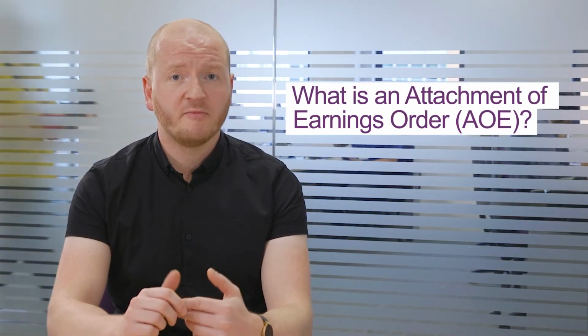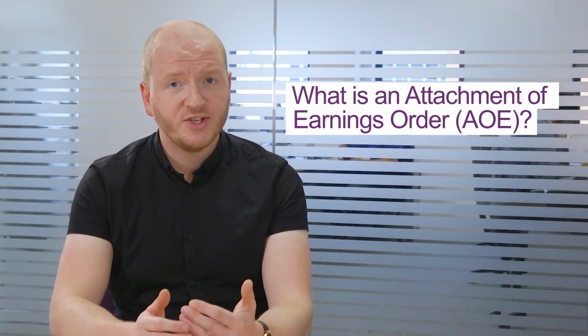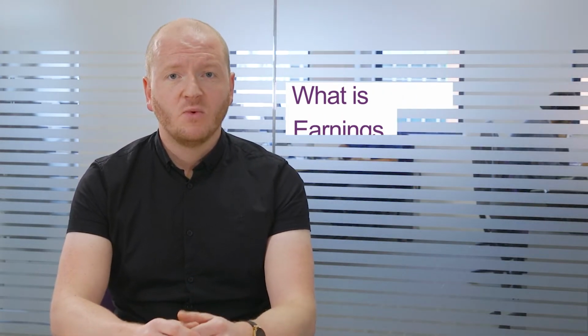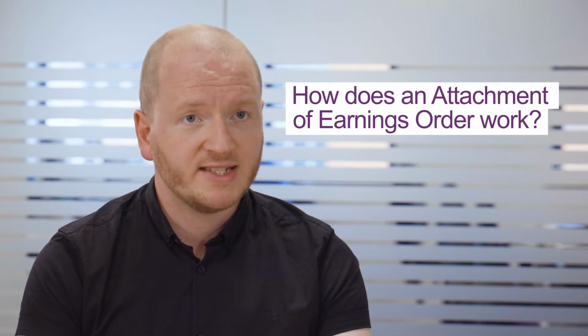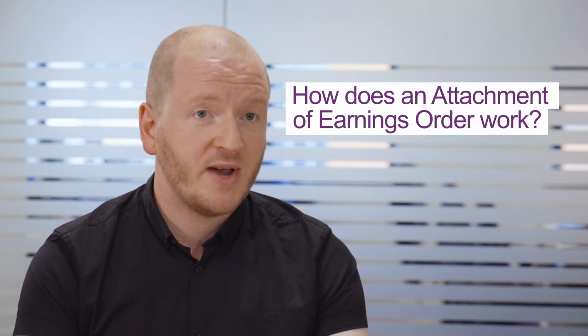An attachment of earnings is where a creditor applies to divert money from your wages or occupational pension to pay back a debt. When an attachment of earnings is set up, your employer will send some of your wages directly to the court or your creditor, and your employer usually can't refuse to do this. There are a few different situations when a creditor can take money from your wages, and these will depend on the type of debt that you have.